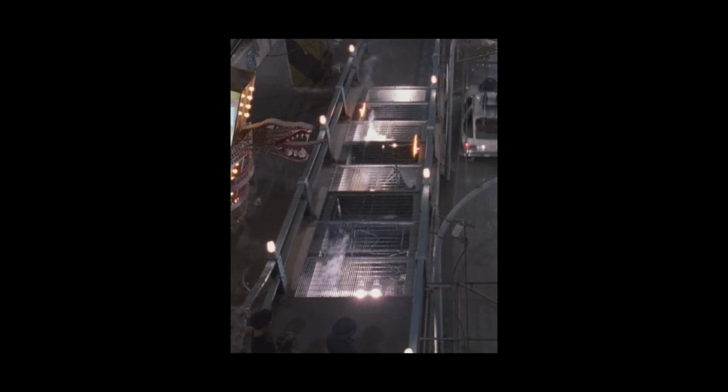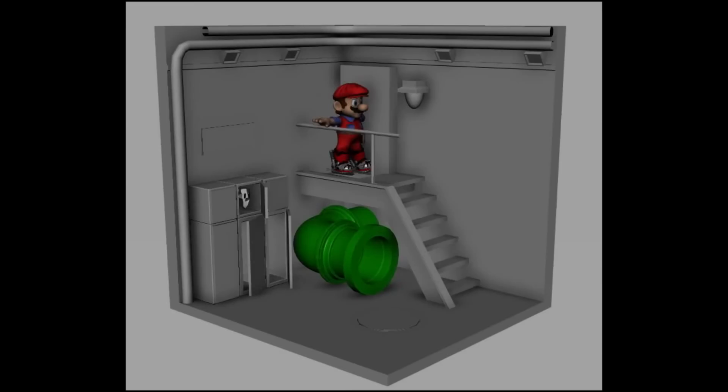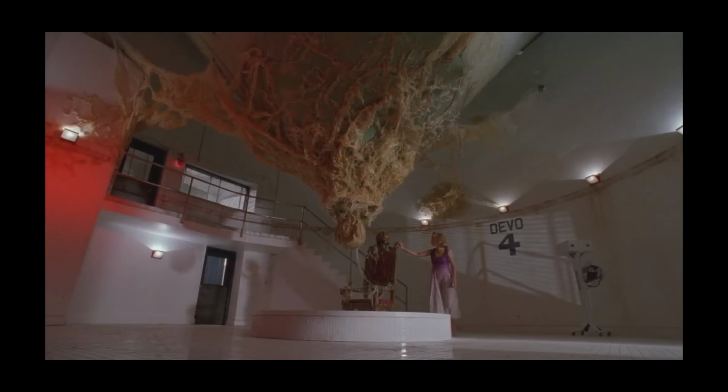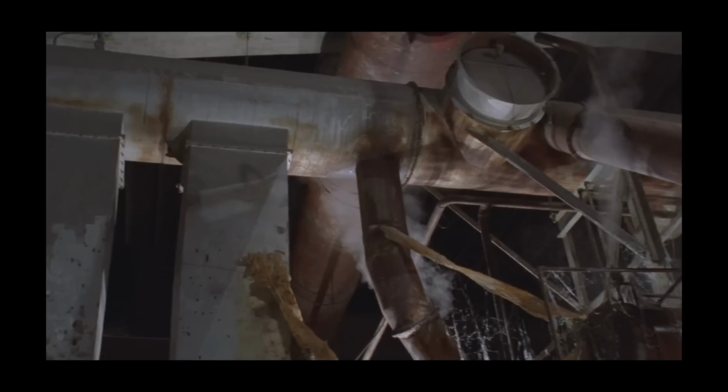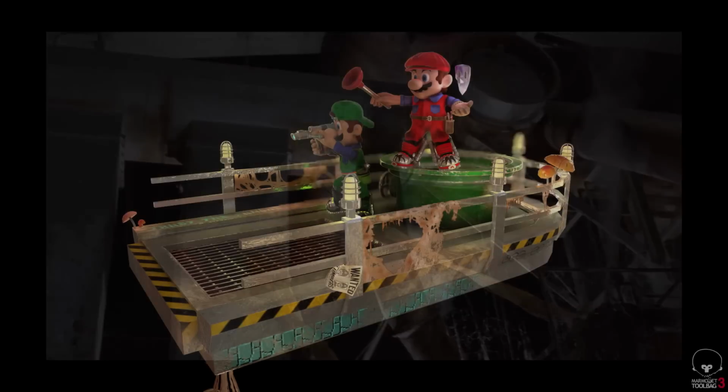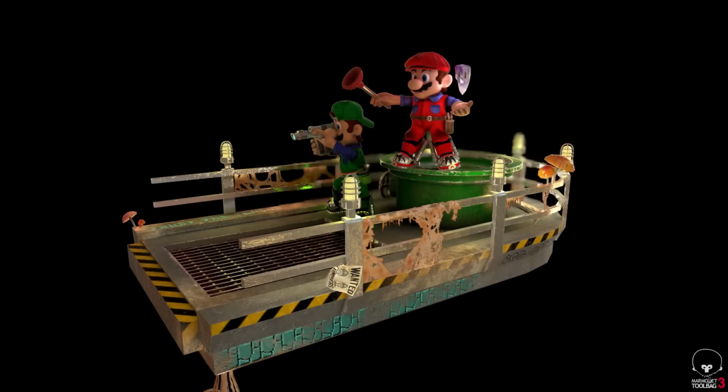So my second idea, which I actually got really far in, you can see right here, is I kind of wanted to start connecting a bunch of little set pieces together to make a new one. So I was thinking about Koopa's Tower and the Devo Chamber. The set I started designing was something a little dynamic. It has elements of the Devo chamber, it's a bit of the boiler room, and I even brought in the green pipe.